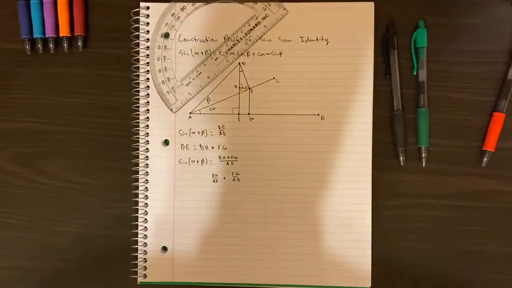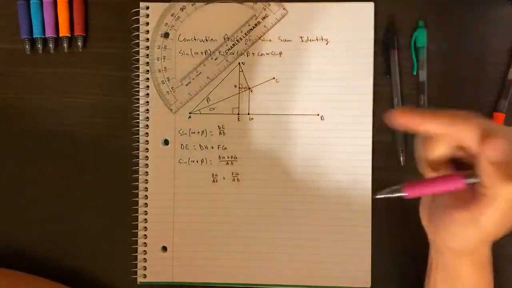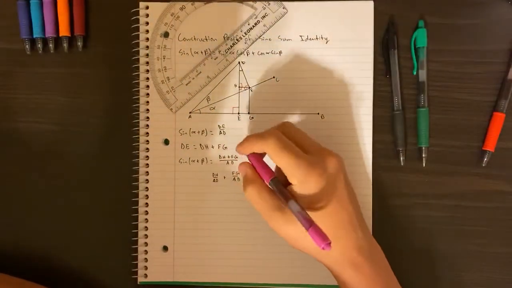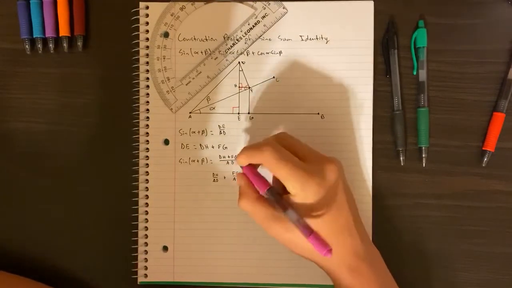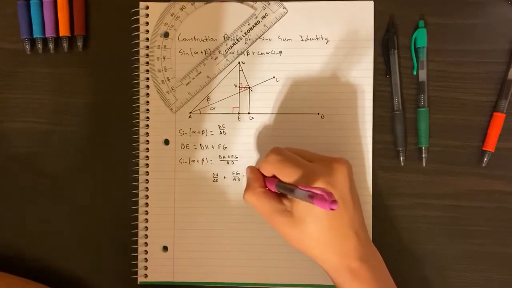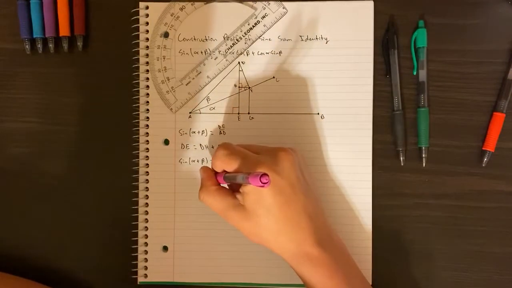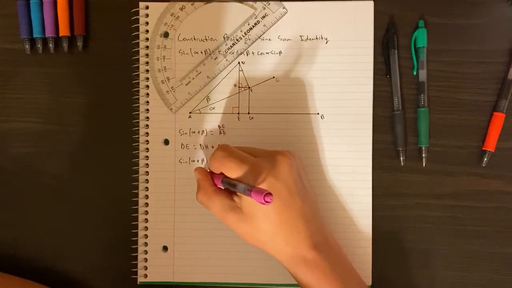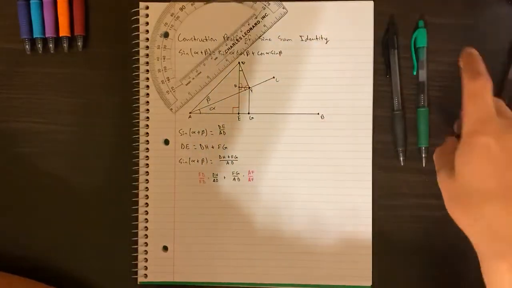Now we're going to multiply these two fractions by judicious forms of 1. We're going to multiply this fraction by line AF over AF. And we're going to multiply this side by FD over FD.